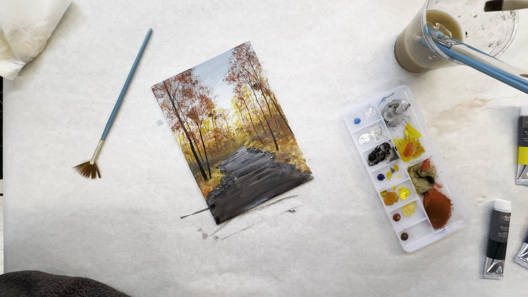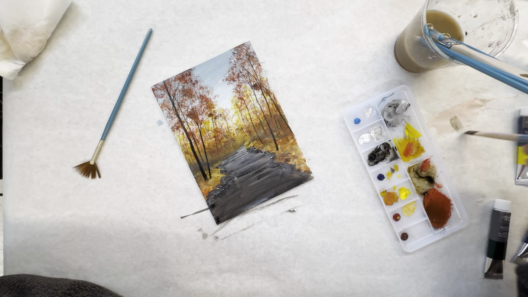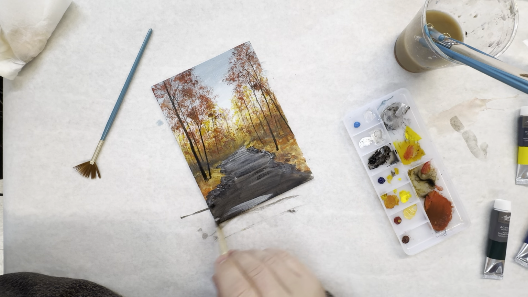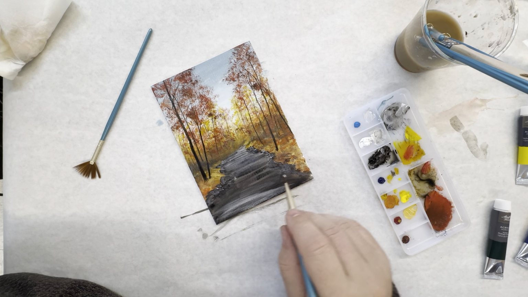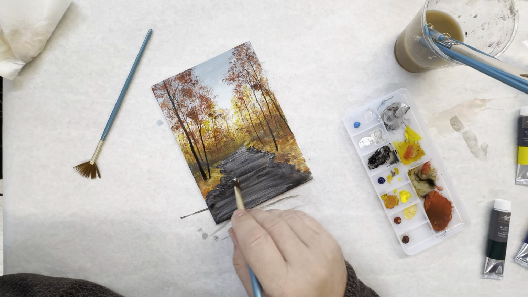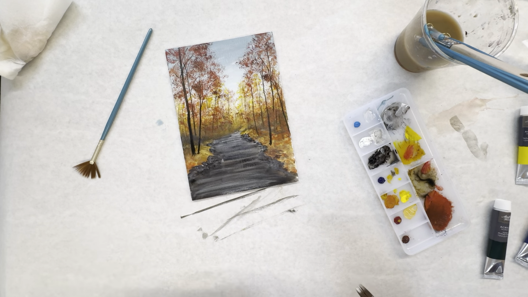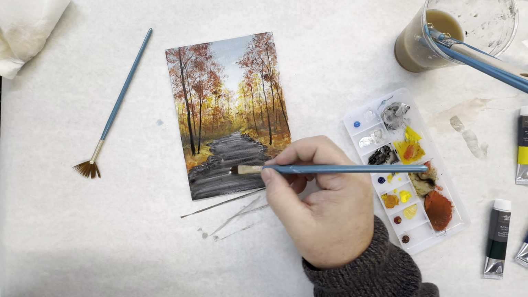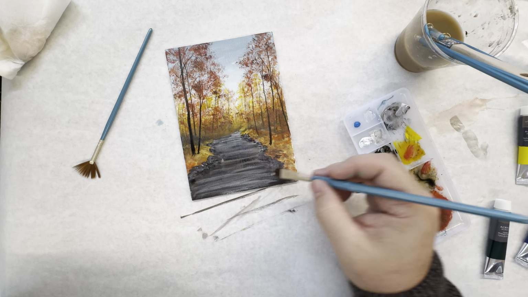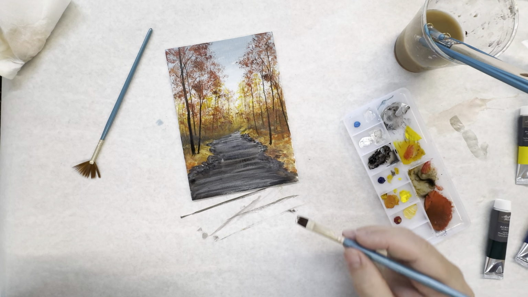I'm going to use my 1/2-inch brush here as I get down this wider area here. There we go. Looking more like water. Okay.